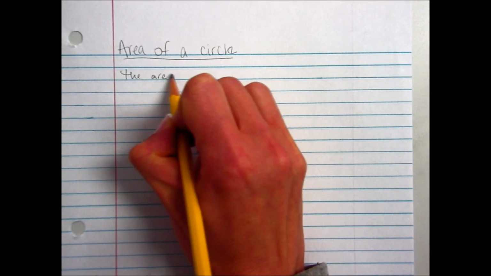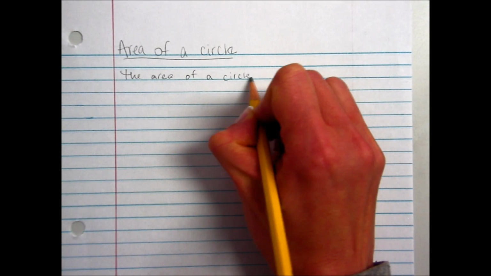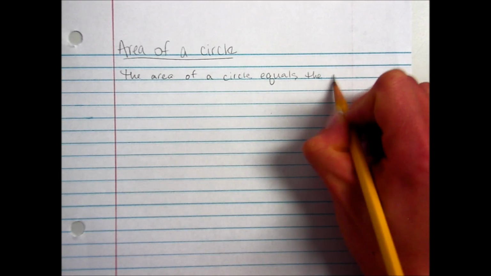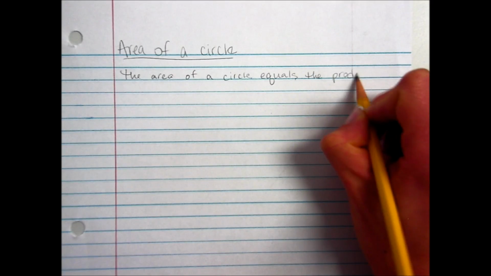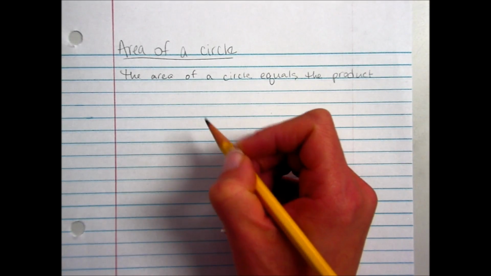All right, the area of a circle equals the product, which means what? Product means multiply.